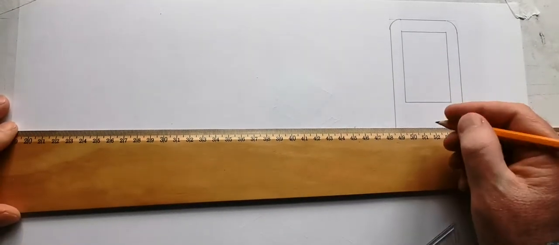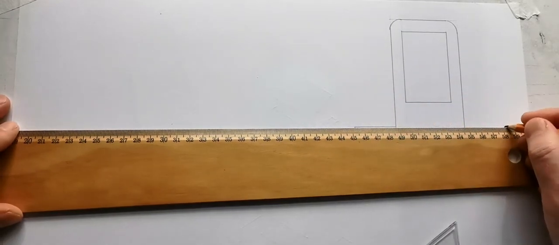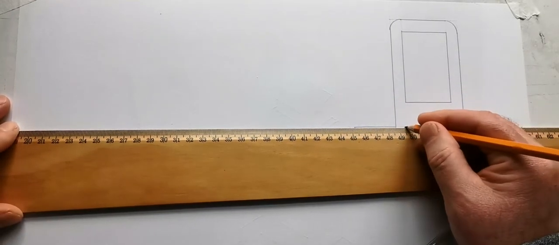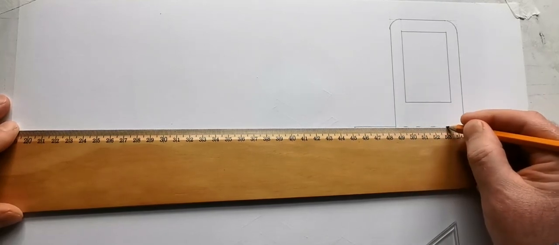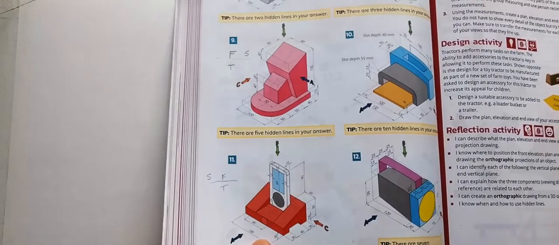And I will also heavy in the top of the base that it's sitting on and the hidden detail line here for the back. So that's a lot of the front view done.